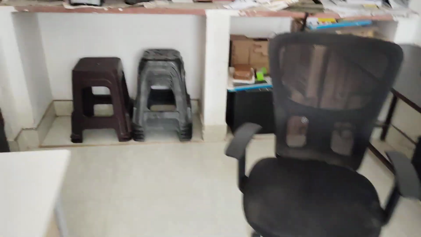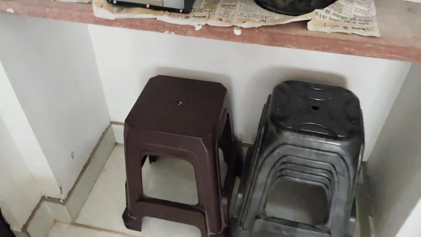I also have a chair which I sit on during the class. I have some stools for my students to sit on, because it's not allowed for a student of my class to sit on my chair. It's a teacher's chair. You're not allowed to sit on that. But if you want to sit, you can use these stools during the class.